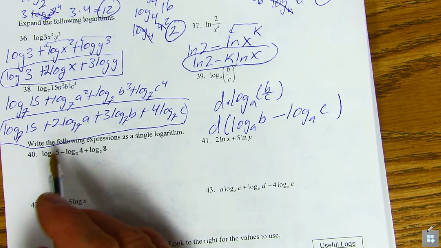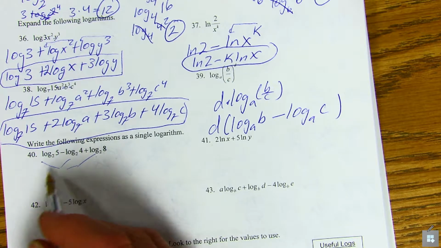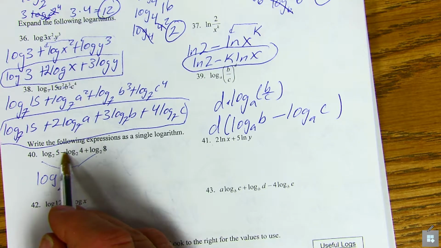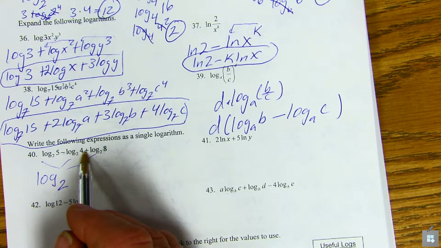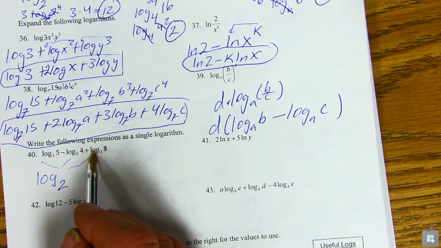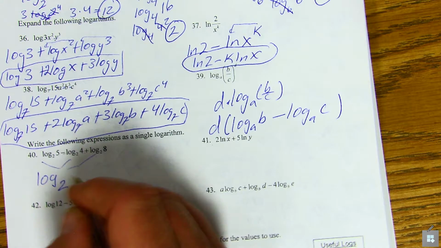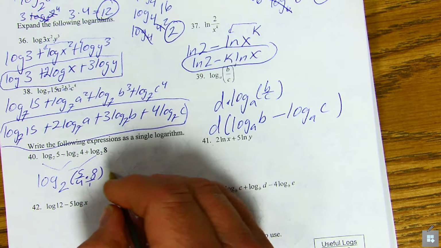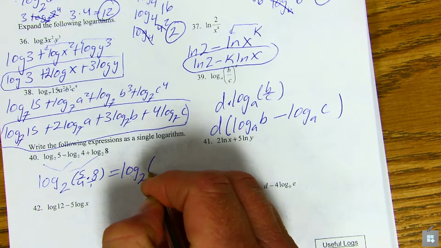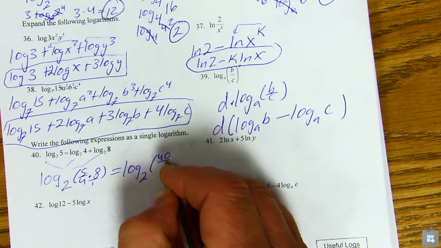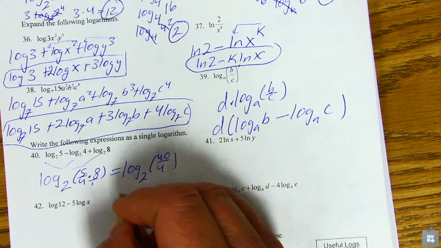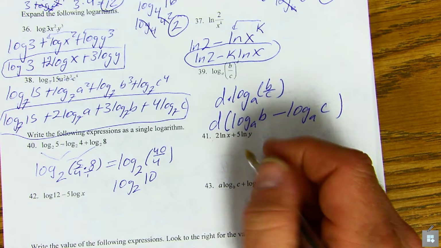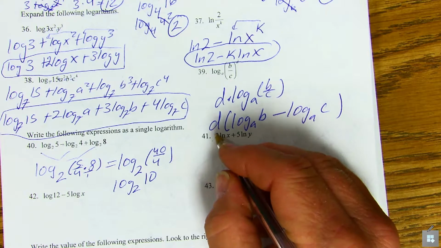Here we go, 40. Now they want us to go the other direction. So they want us to bring all these logs together. And they're all log base 2, so that's okay. So we write it as 1 log base 2. Now, subtraction is division. Addition is multiplication. We're not multiplying these two. We're dividing 5 over 4. So it'd be like this. 5 over 4 times 8, which is like 8 over 1, which then gives me log base 2 of 5 times 8 is 40. 4 times 1 is 4. So really it's just log base 2 of 10.